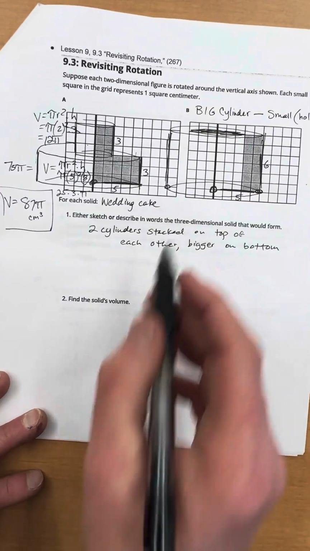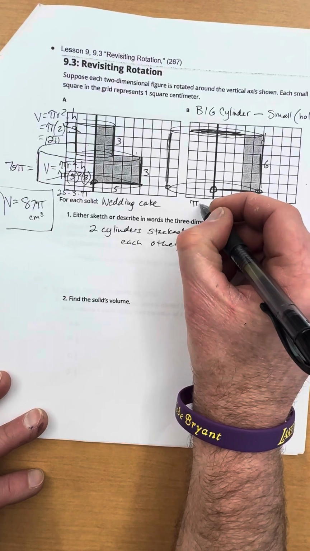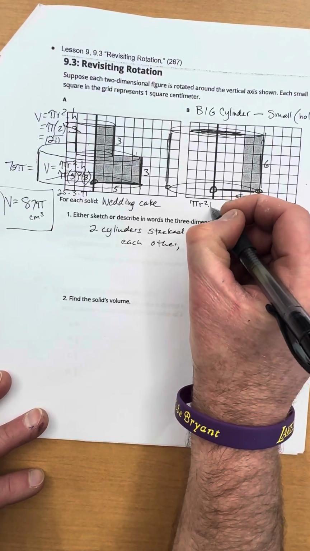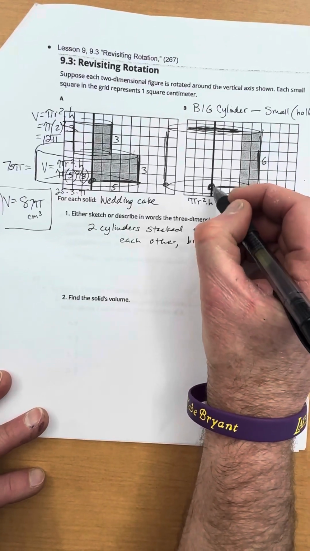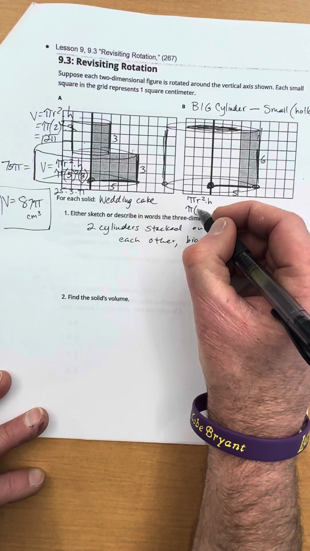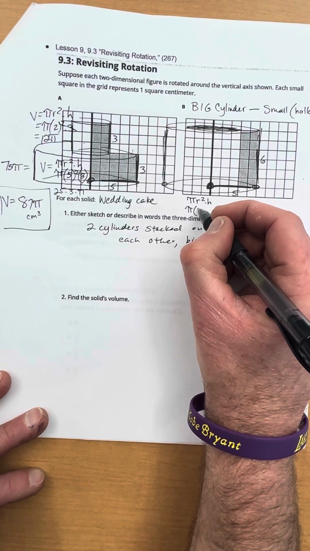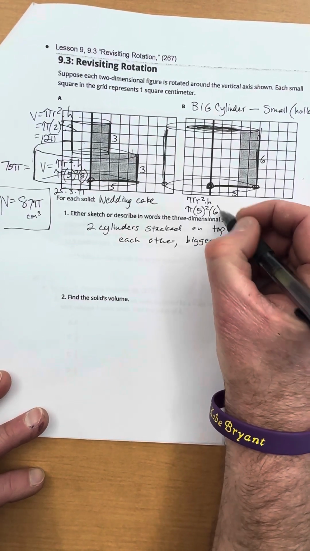So let's start with the big cylinder. What's the formula for a cylinder? Pi r squared times height. Okay, so let's start with the big one. It's gonna be pi. What's your radius? Oh, the big one is 5, right? Yep. Pi 5 squared. What's your height? 6. Okay, so we got that.